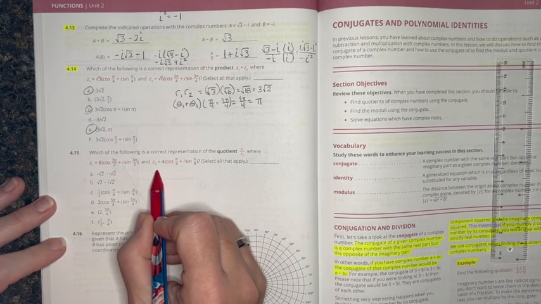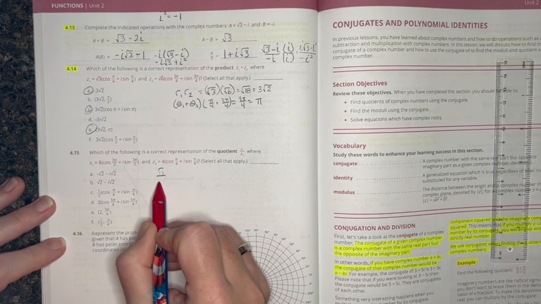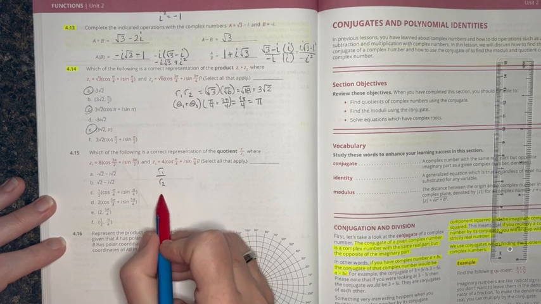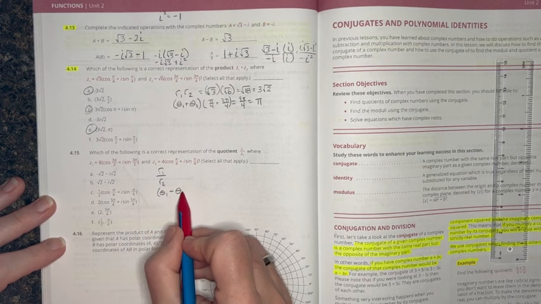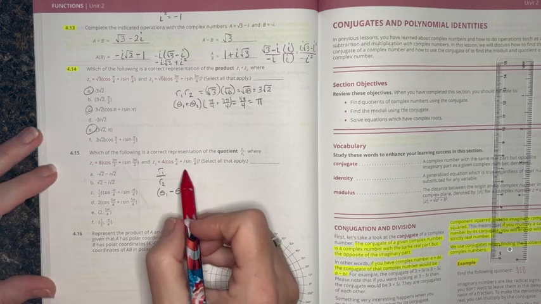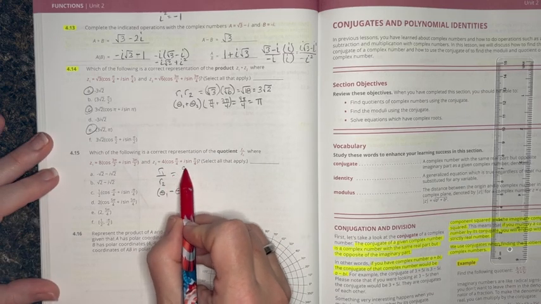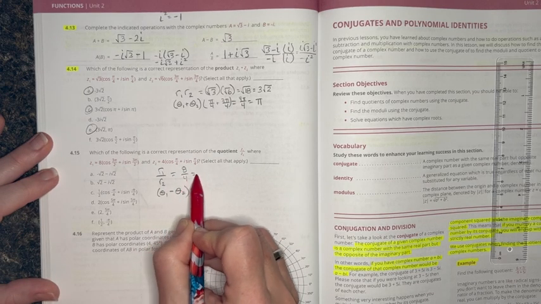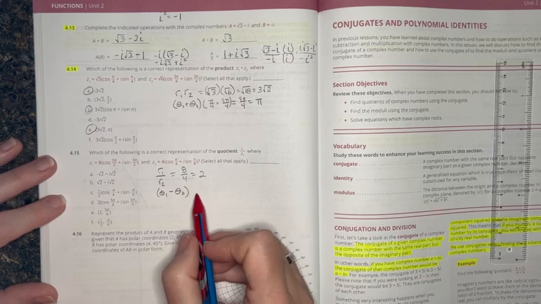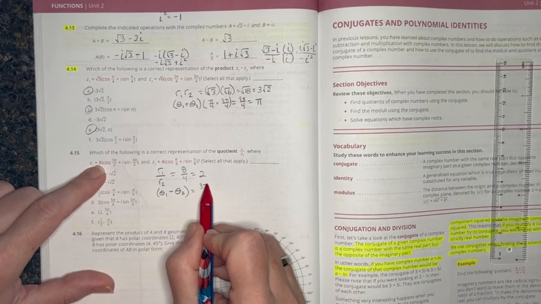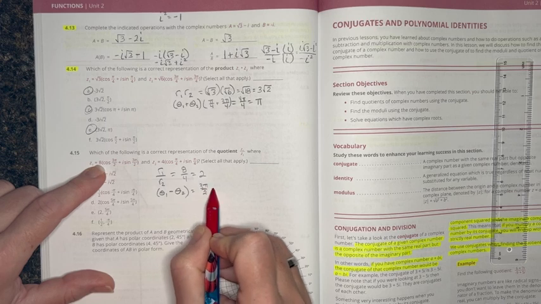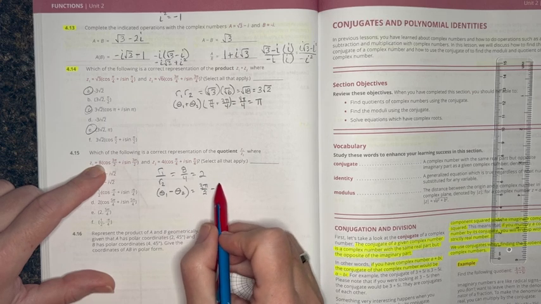So remember, we're going to have r sub 1 divided by r sub 2, and theta sub 1 minus theta sub 2. Okay, so we have 8 divided by 4, which is equal to 2. And we have 3 pi over 2 minus pi over 4.